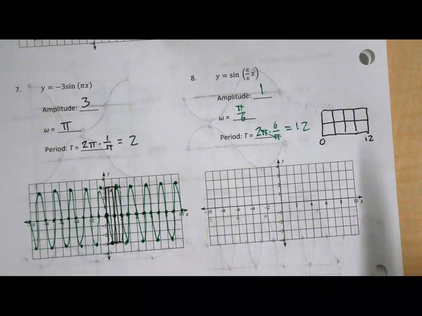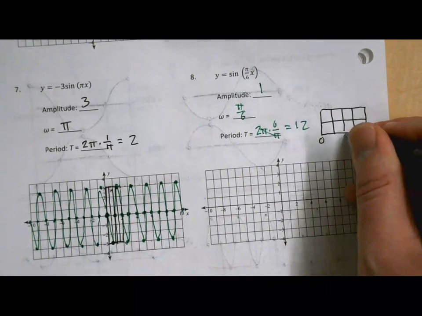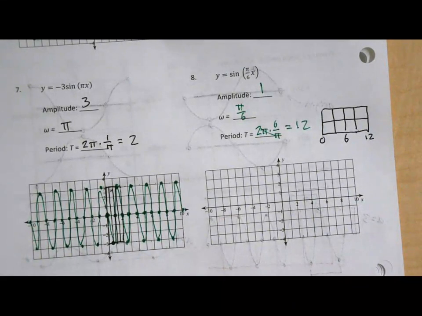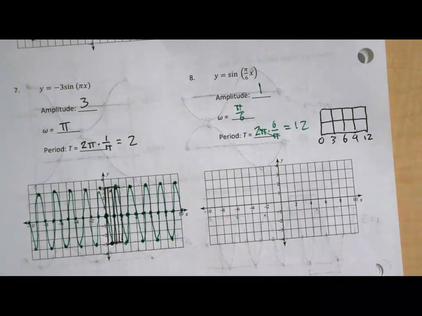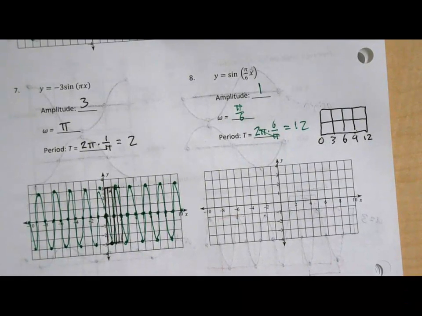They're going to be at, well, halfway would be 6, right? And halfway between 0 and 6 is 3. Halfway between 6 and 12 is 9. So I'm going to have divisions at those spots. So when I go to draw my window pane onto my graph here, I'm not going to be able to fit the whole thing in.